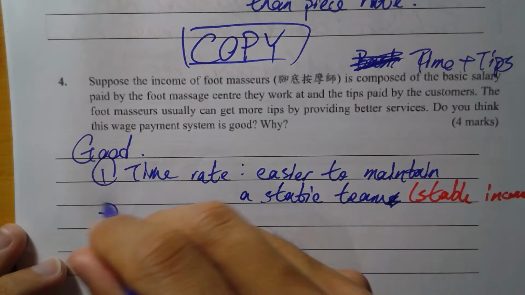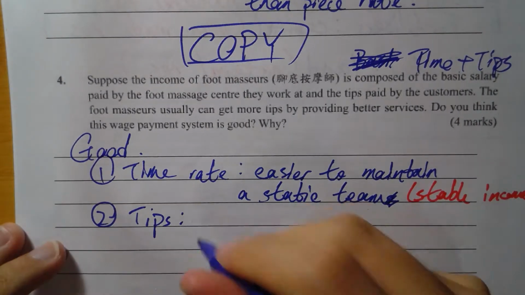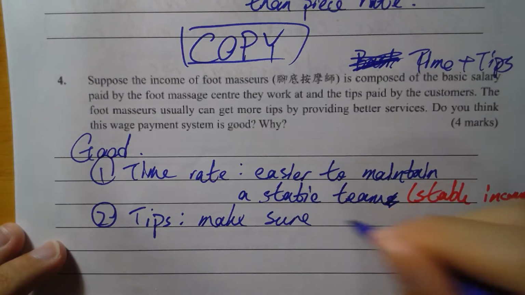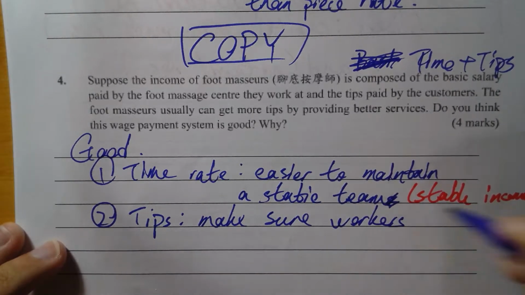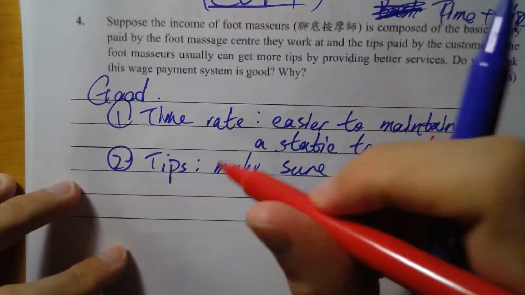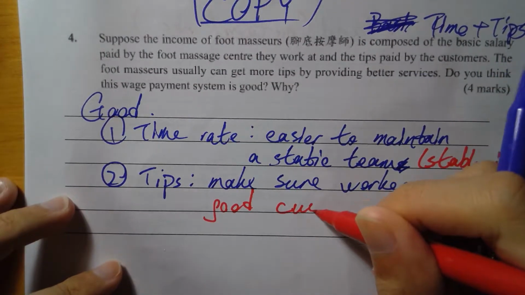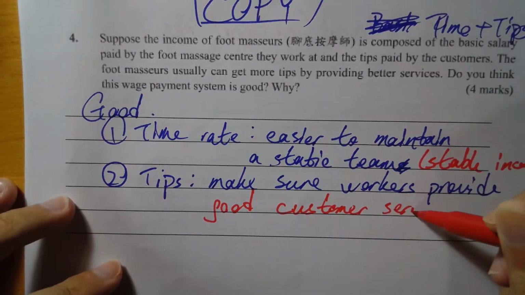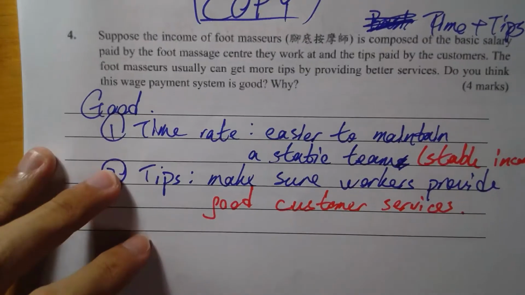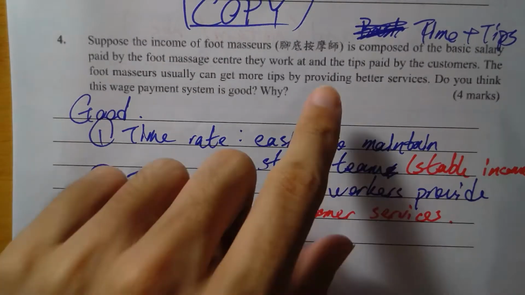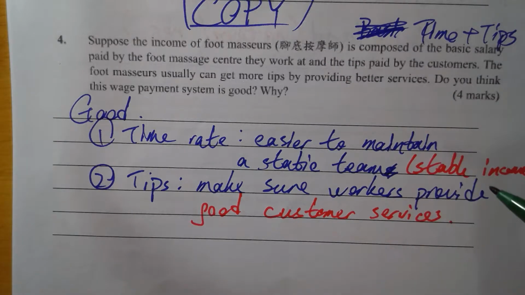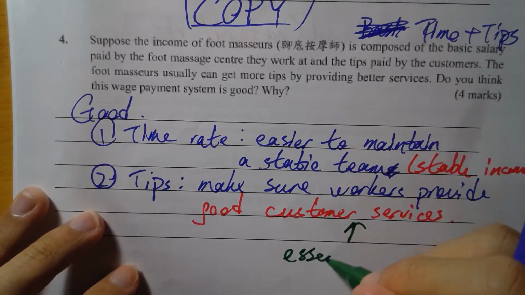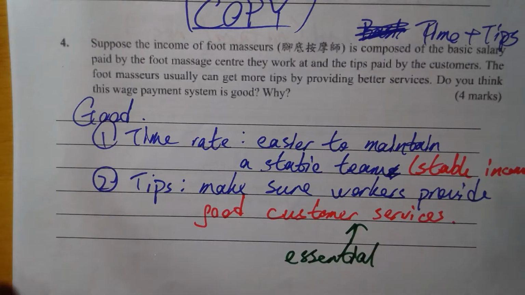At the same time, the tips component will make sure workers provide 啲咩啊？provide 一個 so-called good customer services 啊嘛。嗱 as you know, customer services in this kind of tertiary production, massage 係咪啊？essential. This is very essential, very important, essential to the success of business.